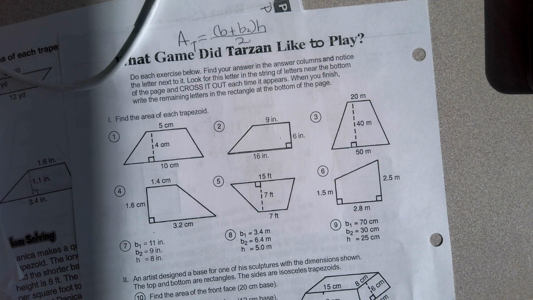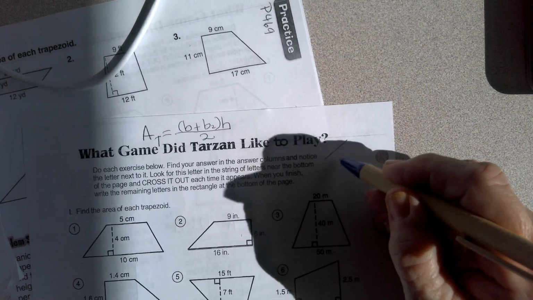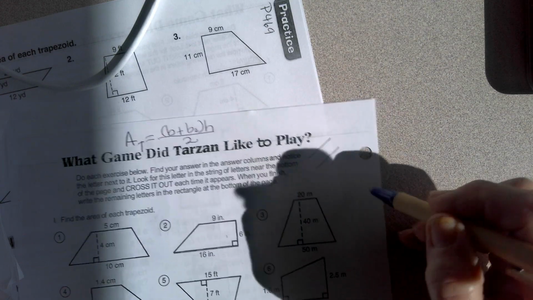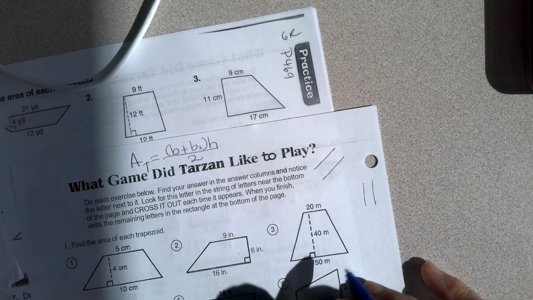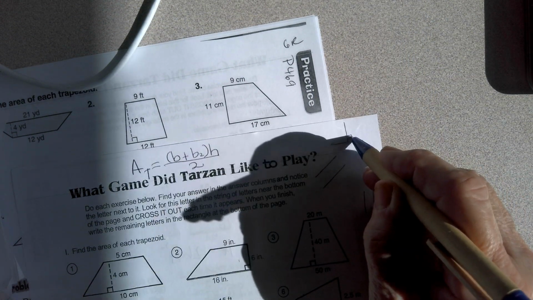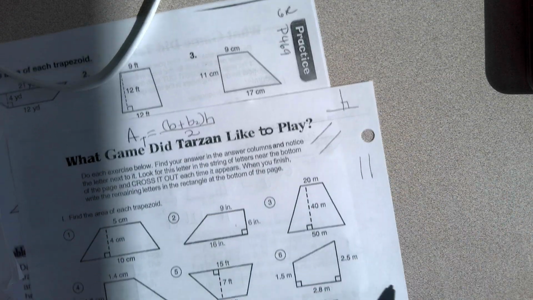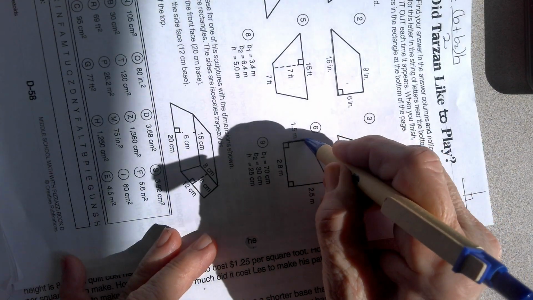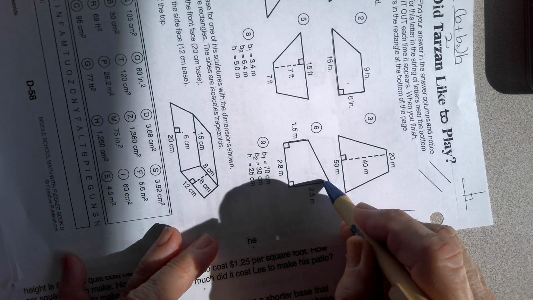Parallel means they have the same exact slant, as opposed to perpendicular, which forms a right angle, which you'll see on your test in a couple weeks. But right now we're looking for our parallel sides, and I might have to turn it to see it. The parallel sides are the 1.5 and the 2.5.